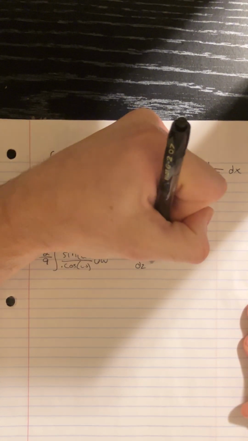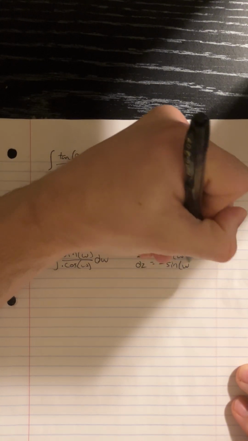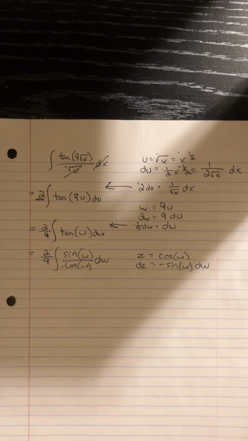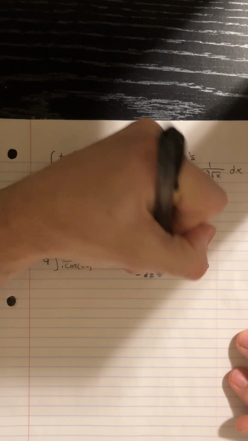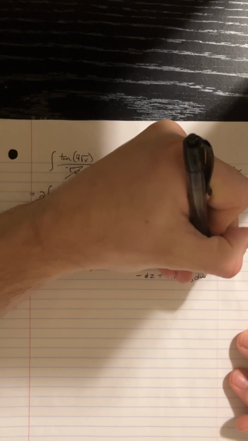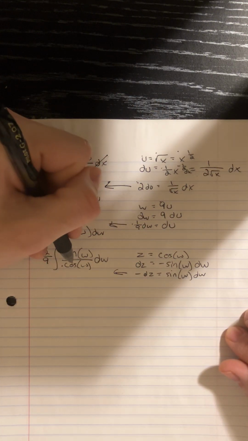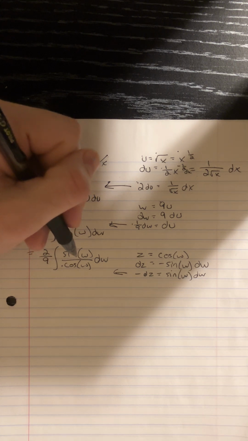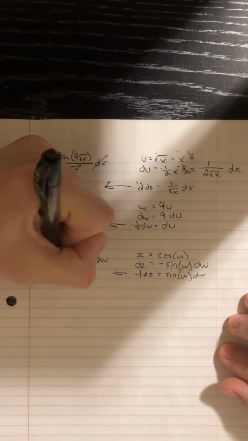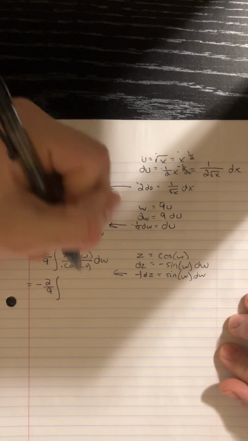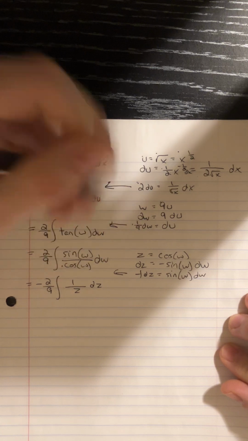And so then the derivative of that, dz, is going to be equal to negative sine of w dw. I'm going to multiply both sides by -1, or divide by -1, to get negative dz is equal to sine of w dw. So then I'm going to be able to swap that in. Sine of w dw is going to be replaced by negative dz. I'm going to bring the -1 out front right away to get negative 2 over 9 times the integral of 1 over z, because the cosine of w swaps in for that, dz.